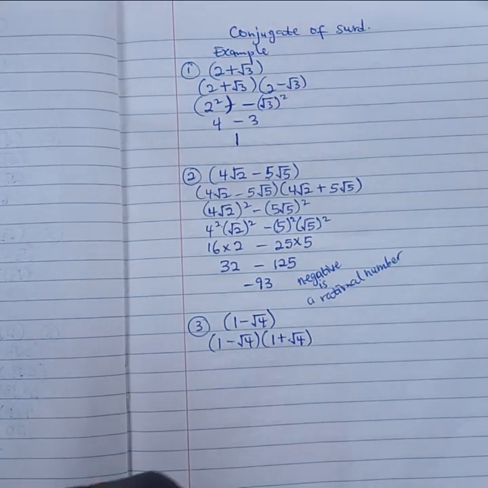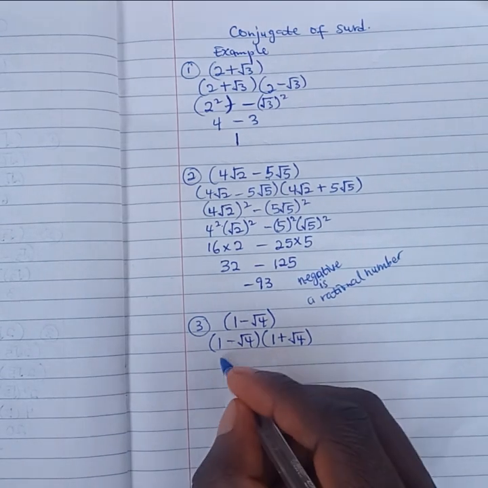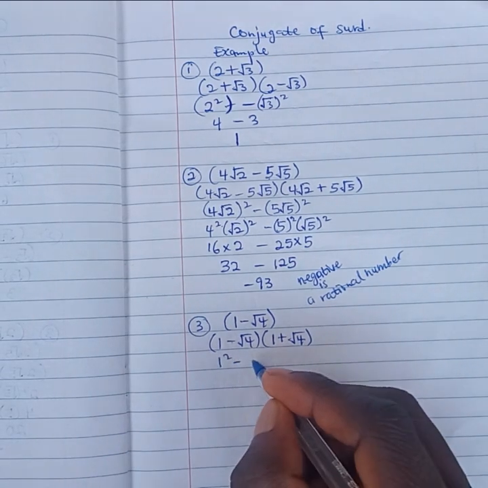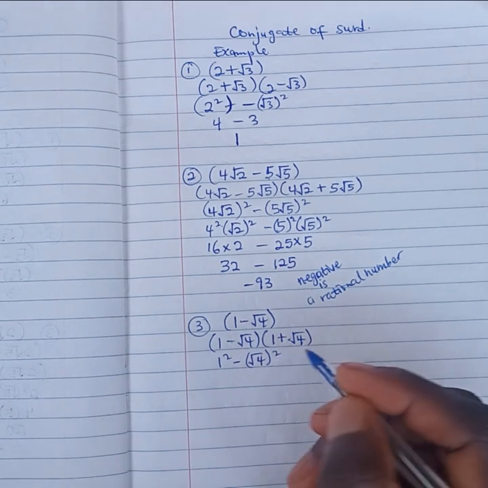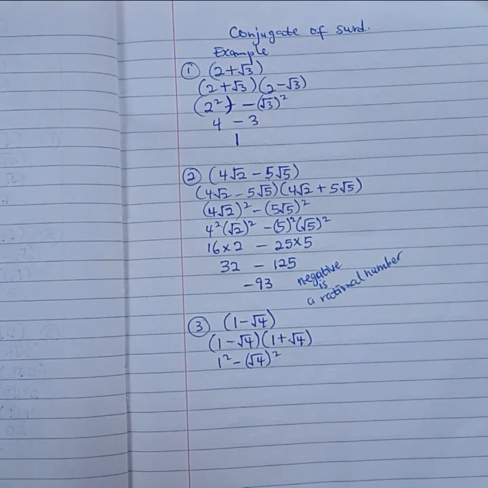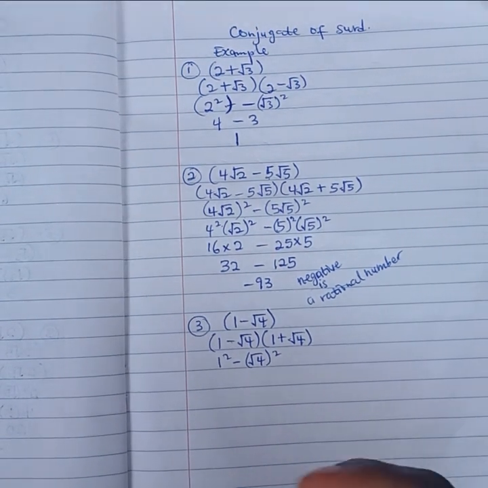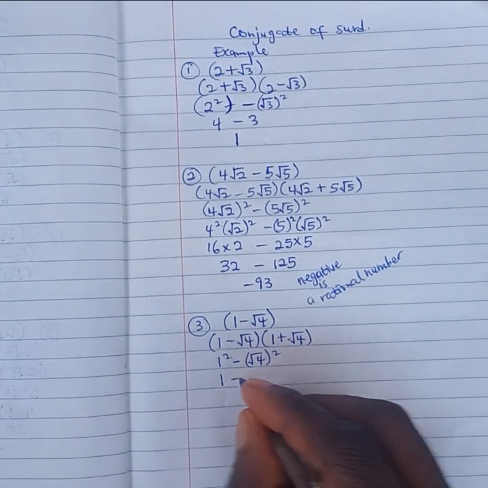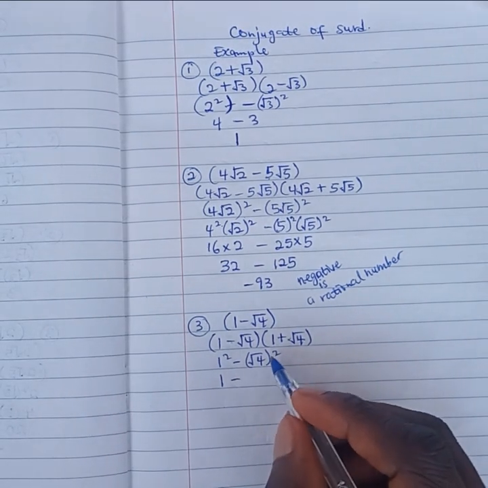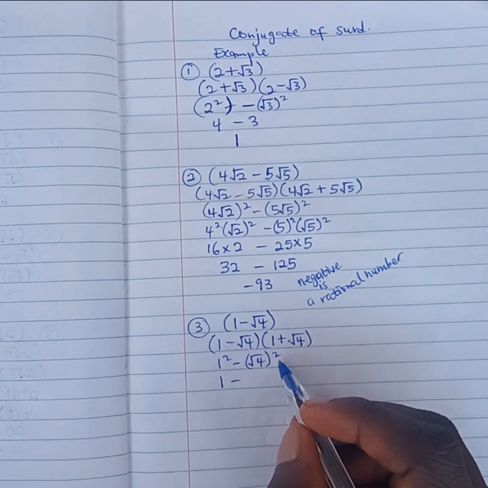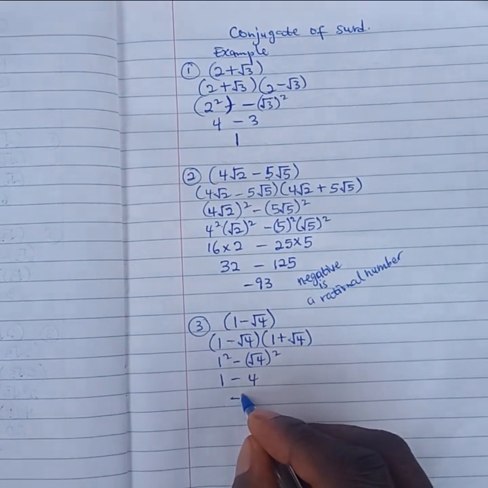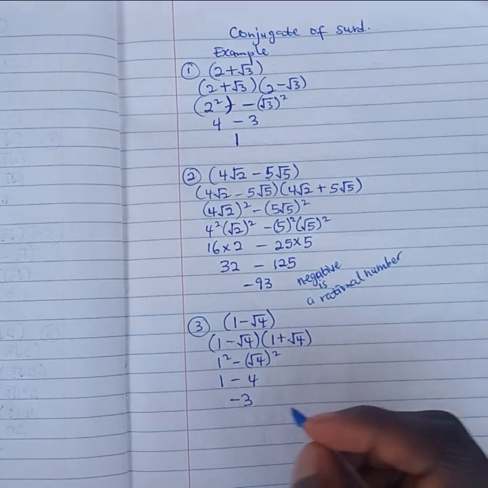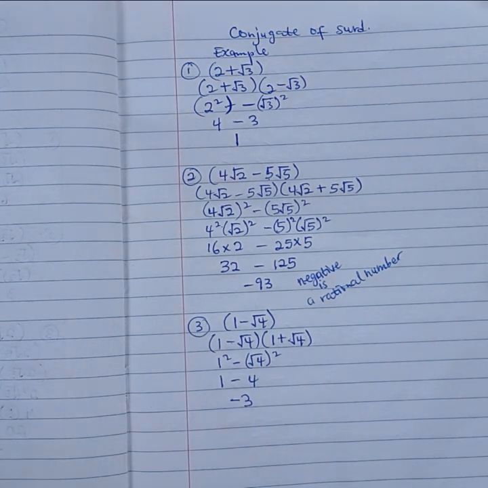You use the difference of two squares to solve it. So 1 squared minus square root of 4 squared. You need to simplify it. 1 squared is 1, minus square root of 4 squared. The square here will cancel the square root, so we will get 4. So our answer will be negative 3, which is also a rational number. Thank you.